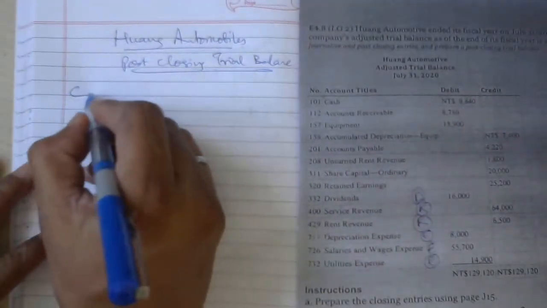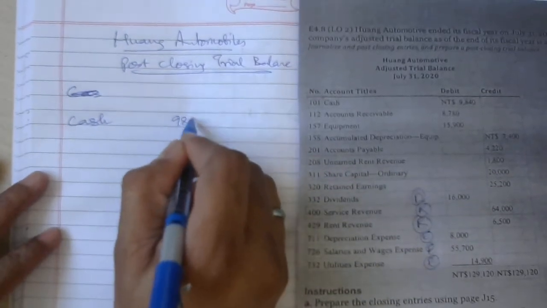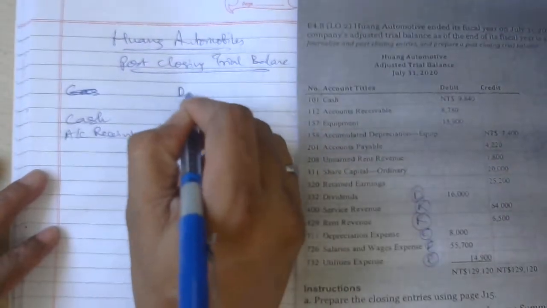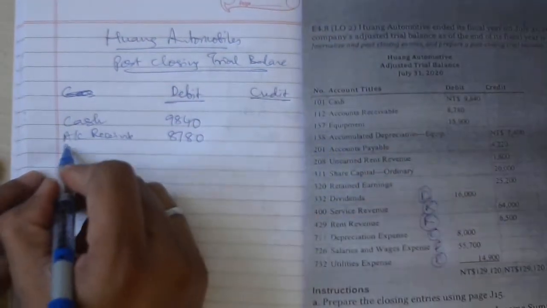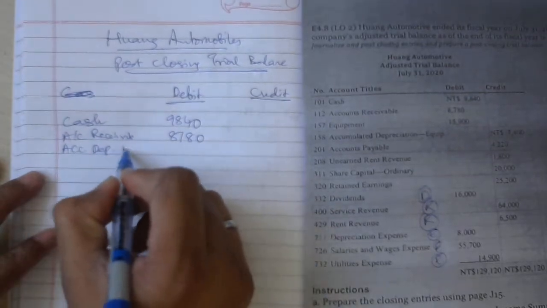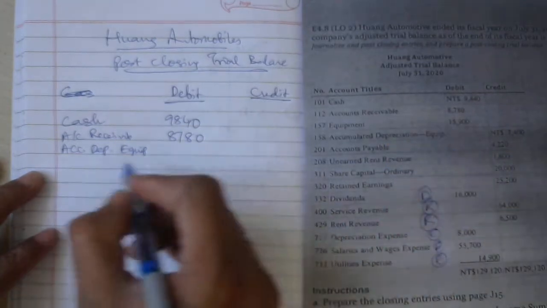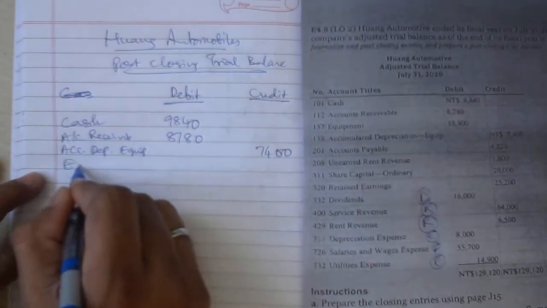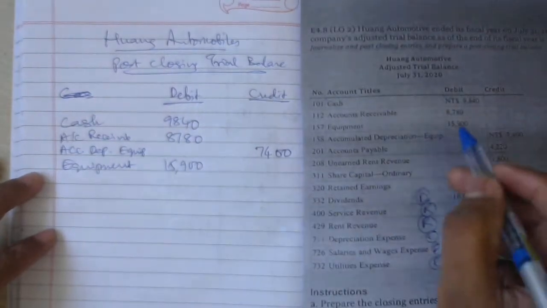Cash will be 9,840, accounts receivable will be 8,780. This is all debit balance. Then accumulated depreciation of equipment will be 7,400 on the credit side, and equipment, which I missed, will be 15,900 on the debit side.